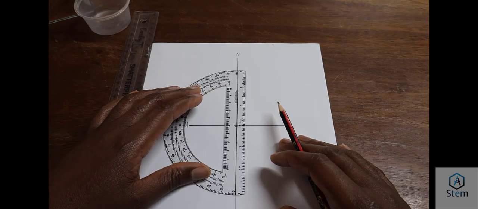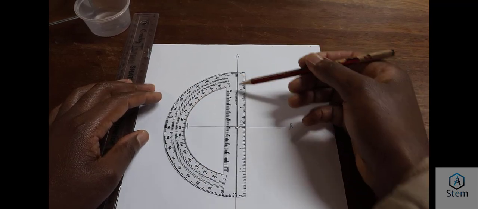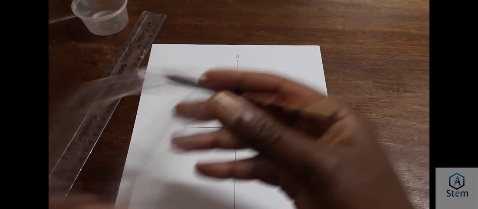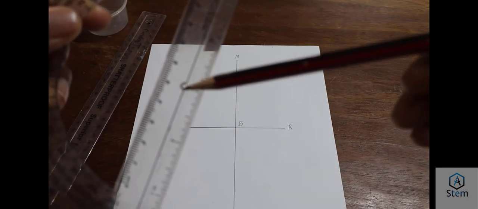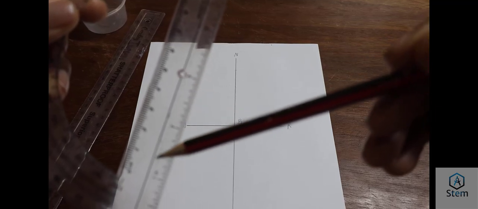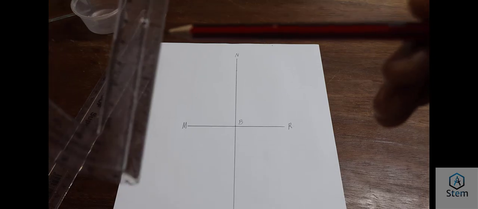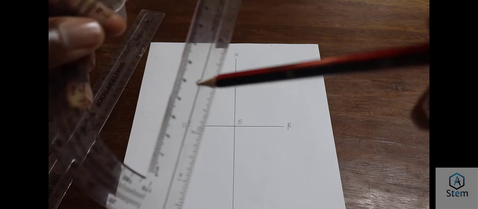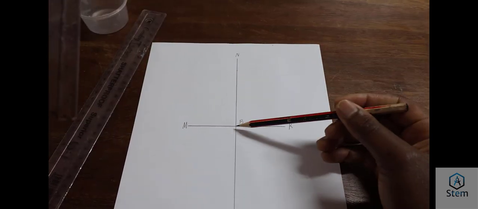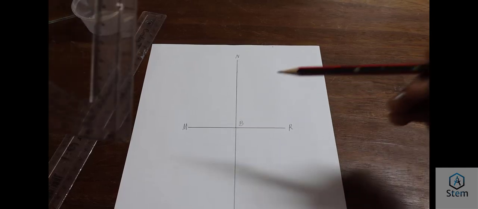I will make sure my protractor, let me show you. I'll make sure this line of the protractor is flush with NL, and this middle of the protractor is right on top of the center, which is B, right over there.